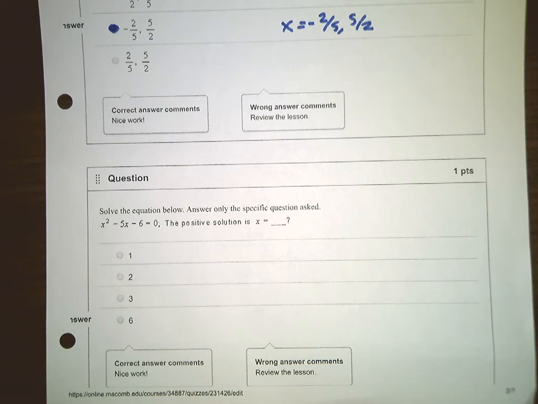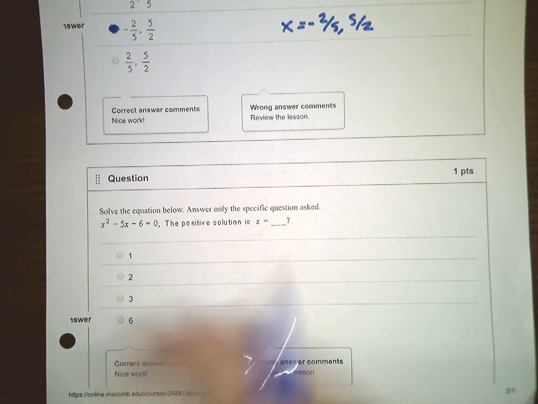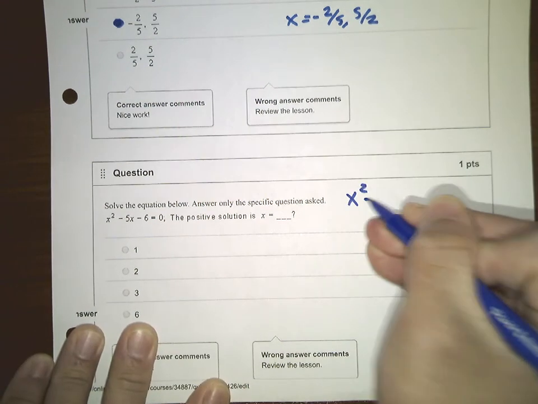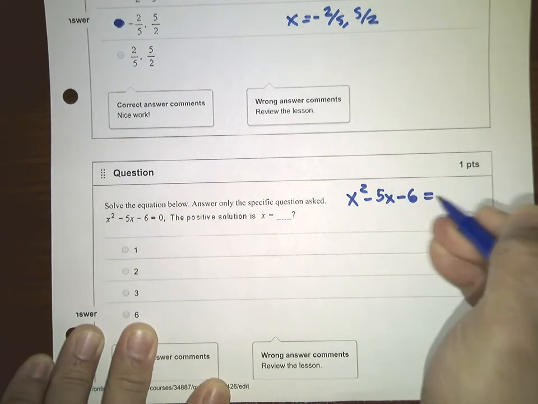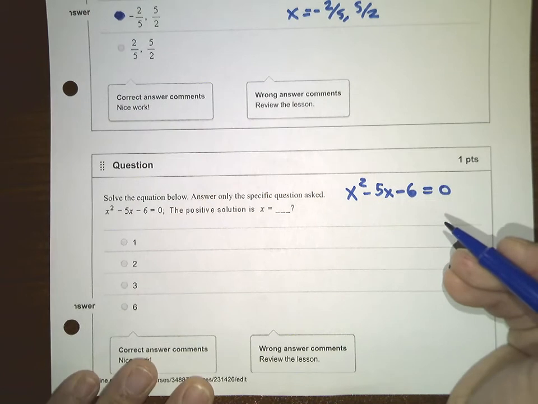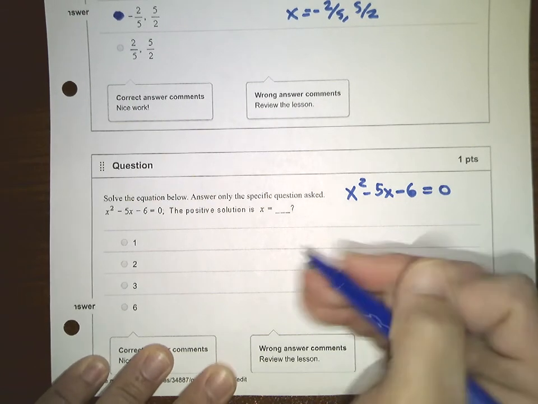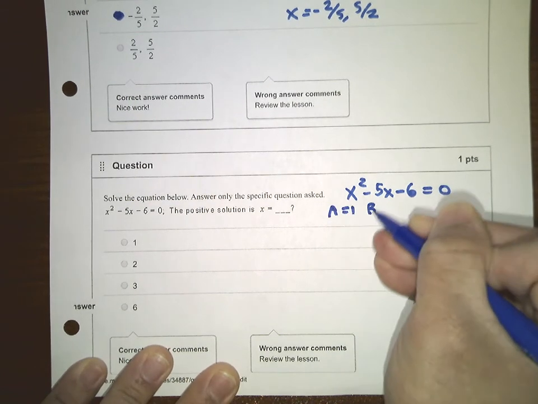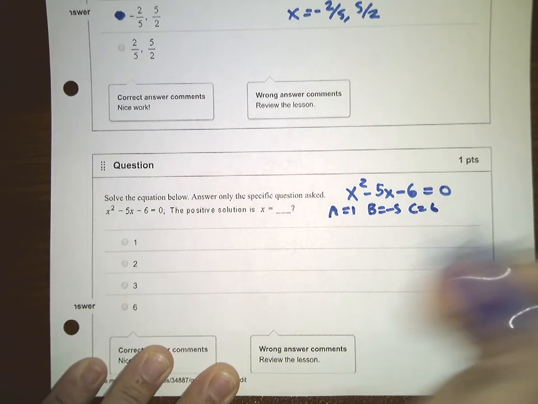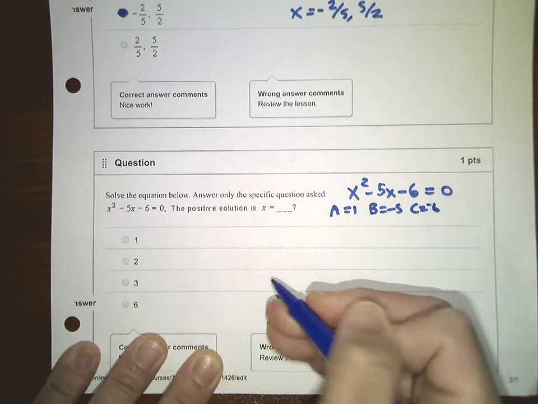All right, let's try another one. This one actually is a little bit harder because the expression is not factored here. So we have x squared minus 5x minus 6 is equal to 0. So I'll need to factor this. So a is 1, b is negative 5, c is negative 6. I've been using the AC method.